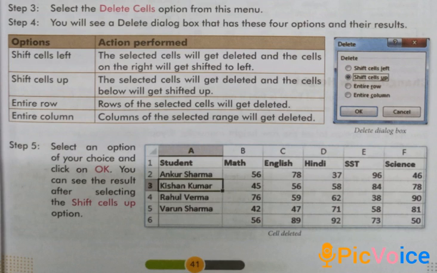And to shift the cells up, the selected cells will get deleted and the cells which are below the selected cells will get shifted up.